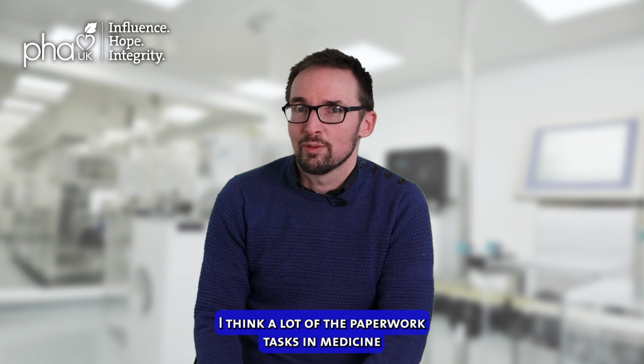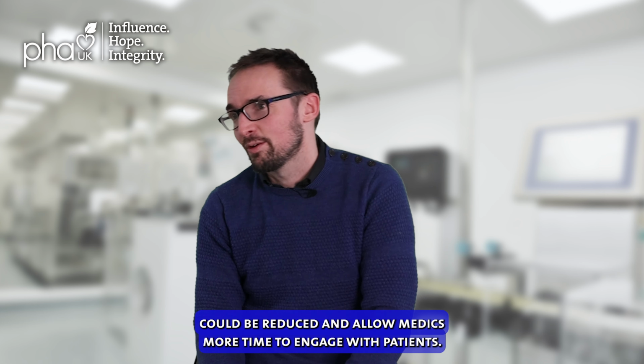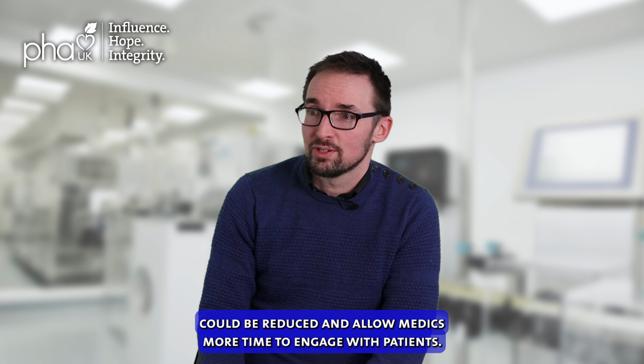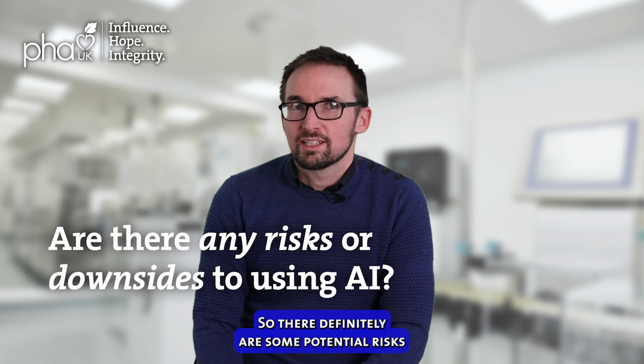I think a lot of the paperwork tasks in medicine could be reduced and allow medics more time to engage with patients. There definitely are some potential risks.